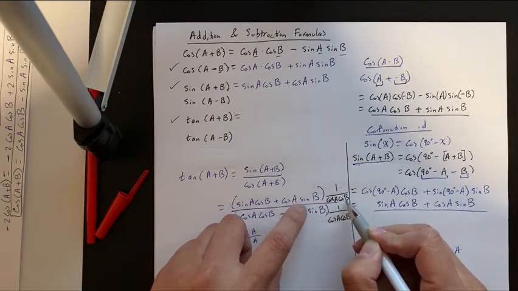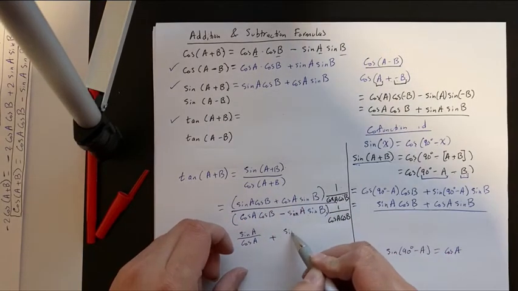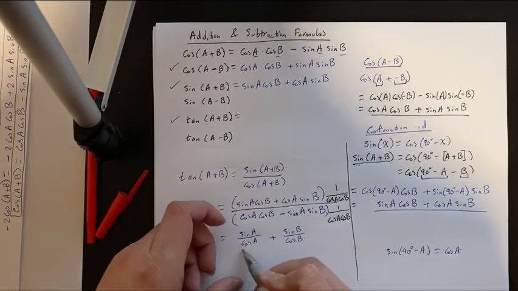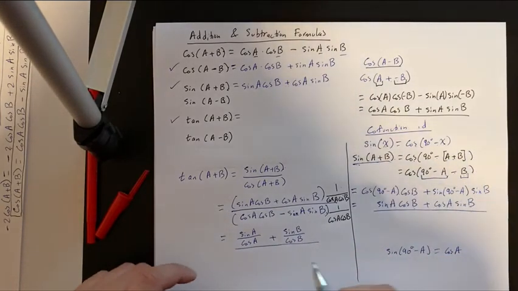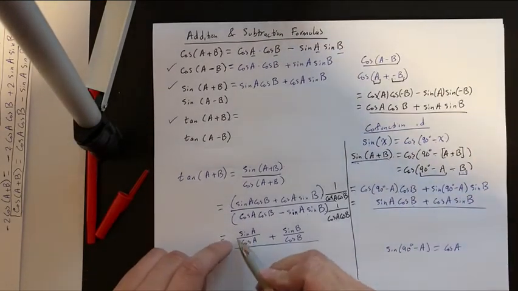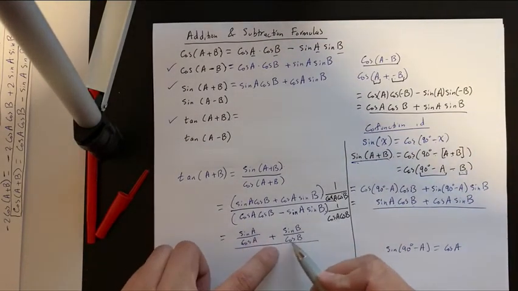That will cancel, leaving sine B over cosine B. And you can kind of see the reason why now. That will become a tangent A, and this will become a tangent B.